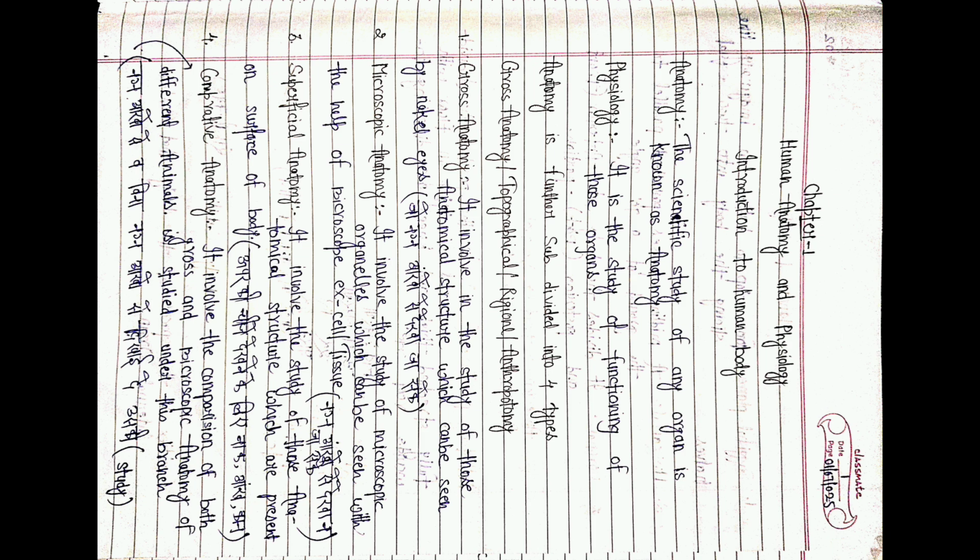Anatomy is further subdivided into 4 types. 1. Gross anatomy, topographical, regional, anthropotomy. Gross anatomy. It involves the study of those anatomical structures which can be seen by naked eyes.